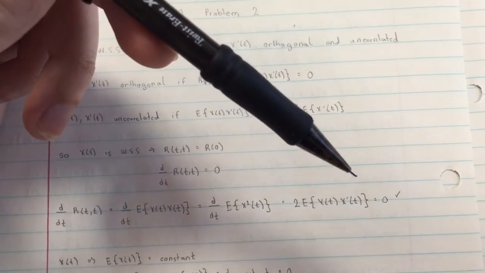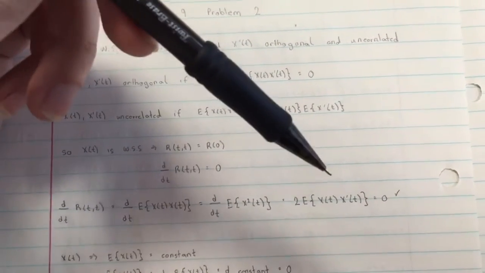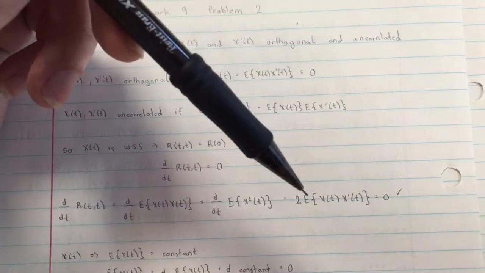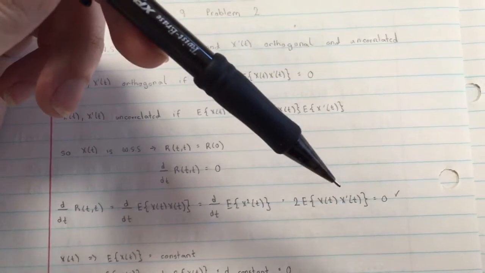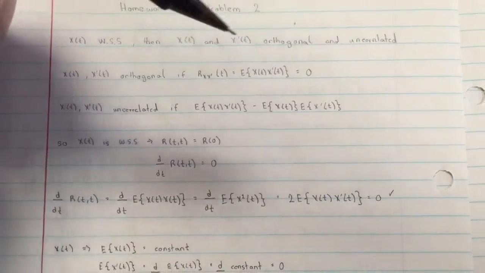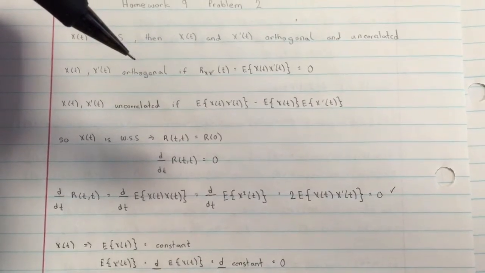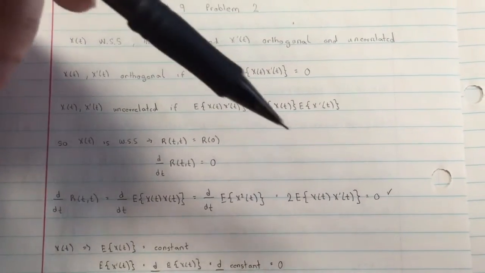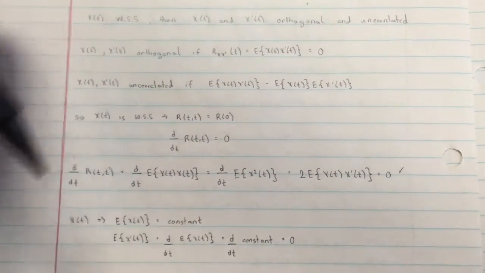And we already know that this equals 0, and so this criteria here, the expected value of x of t times x prime of t being equal to 0, satisfies the criteria for x of t and x prime of t being orthogonal. So therefore these two are orthogonal.